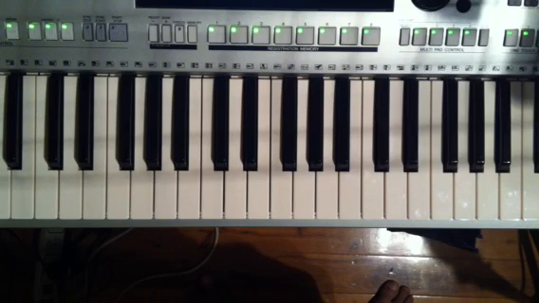In recapping, for the major scale, you press any key, then you move full, full, half, full, full, full, half, which is full tone, full tone, semitone, full tone, full tone, full tone, semitone. Out of that, for the chord progression, we use the rule 1, 4, 5. In a scale, the first key that we press is the chord name, and the fourth key and the fifth key give the other chord names.